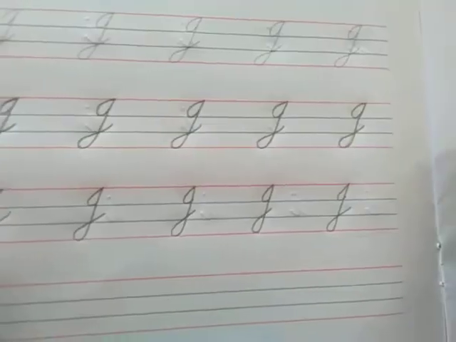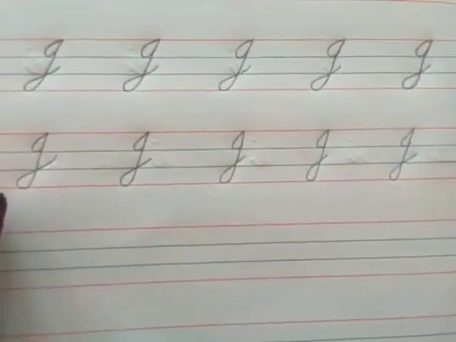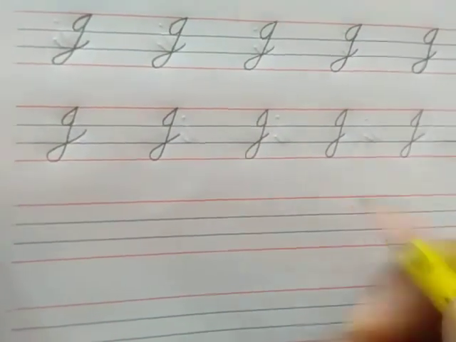So this is cursive letter I. One more line.